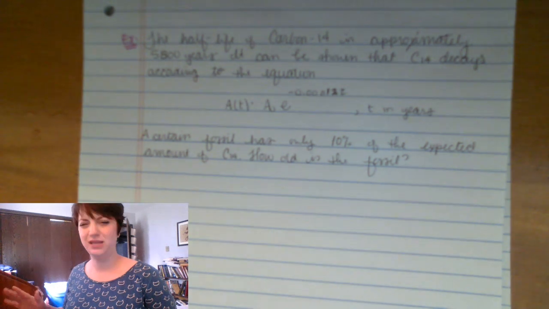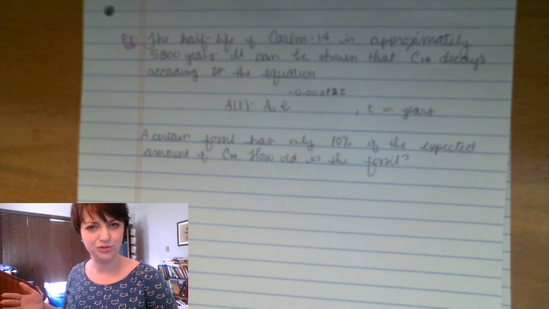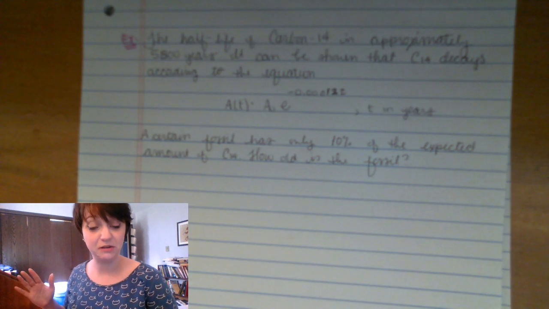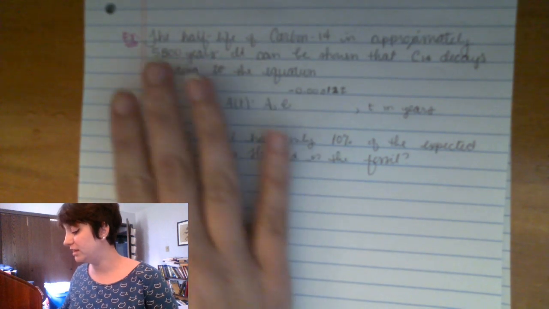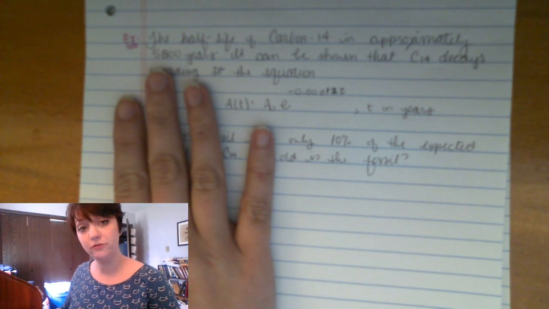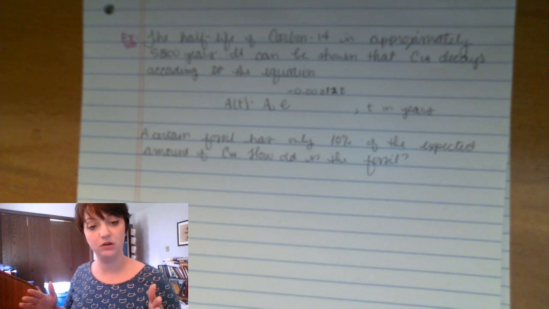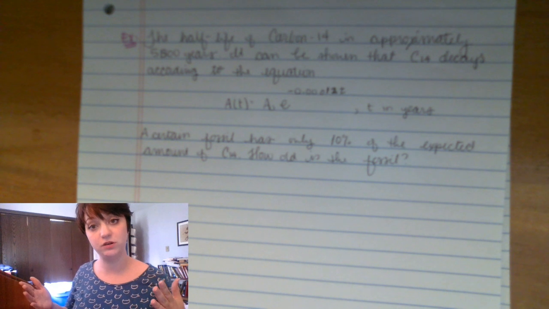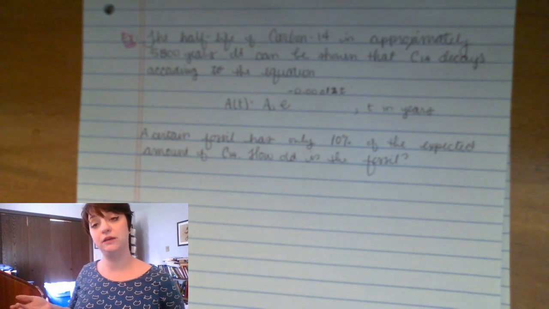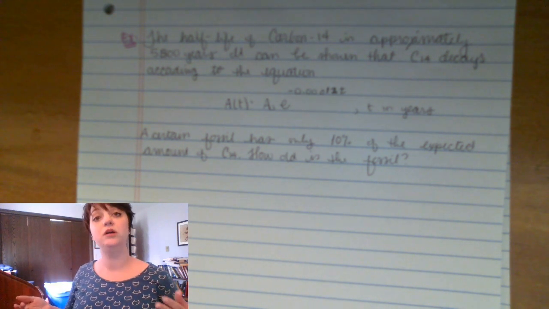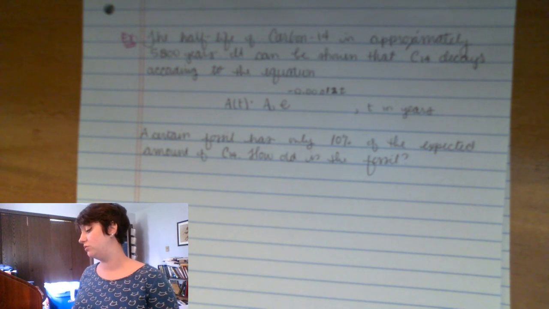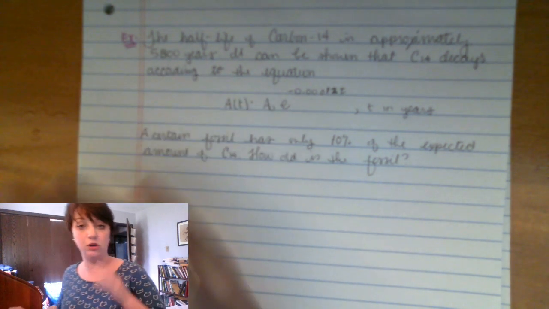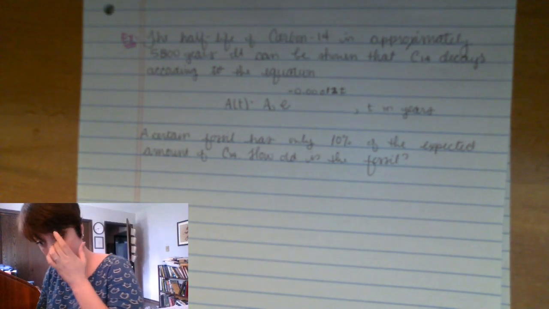I think I looked it up. It's like 5,730. Just for ease, I rounded it up to 5,800. And that's long enough to be well within a span of a significant number of fossils. And because life forms are carbon-based on Earth, there's a lot of carbon involved. So this type of dating works for a large number of fossils.